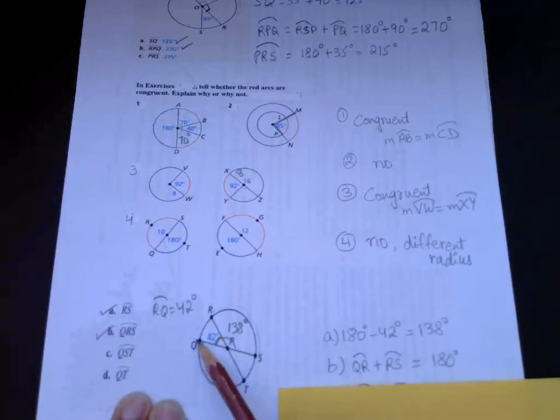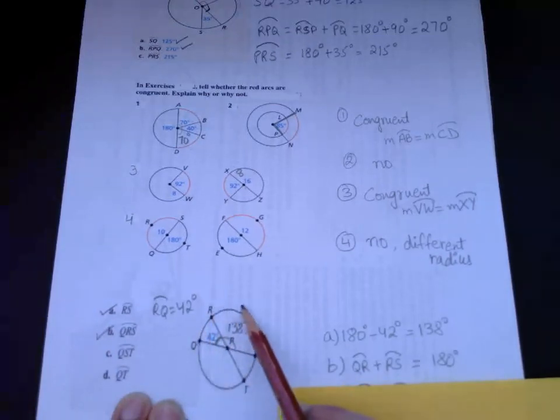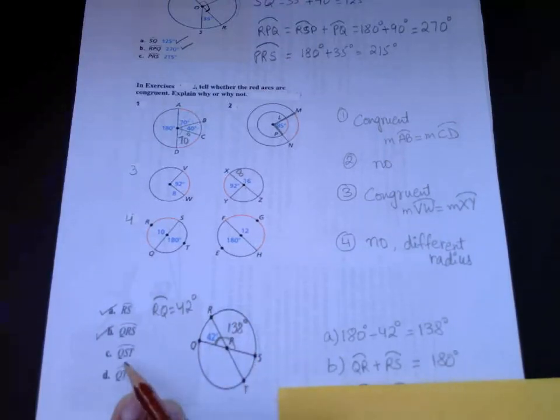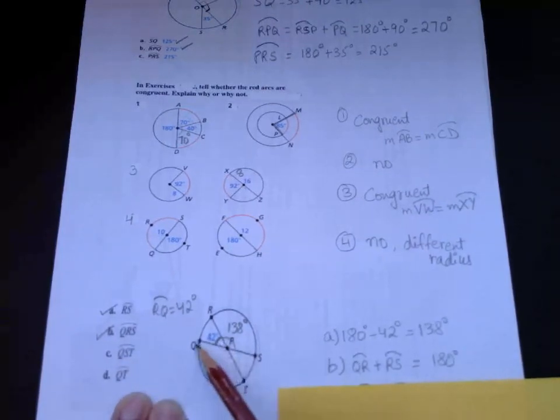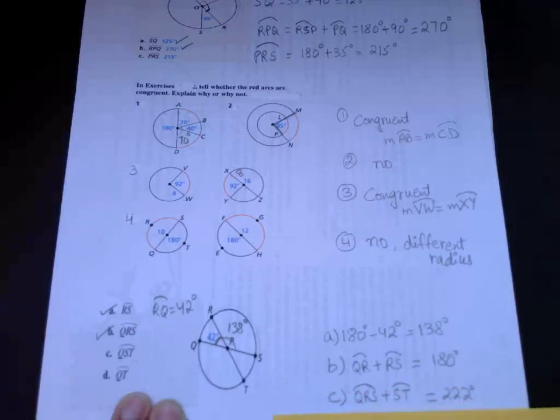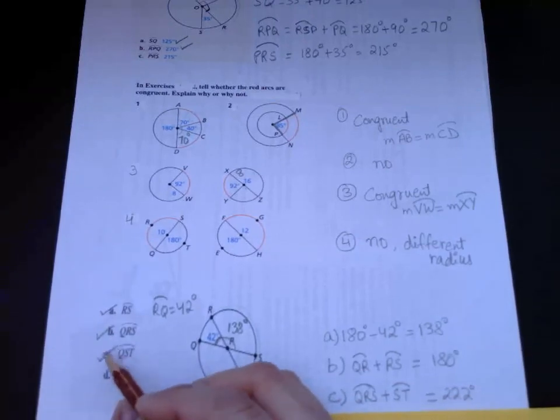QST. Arc QS. Till QS, it is forming a semicircle. And then T. And since they are using three points, that means this is a major arc. So major arc QST, what should it be? Major arc QST will be QRS plus ST, which is nothing but 222 degrees.